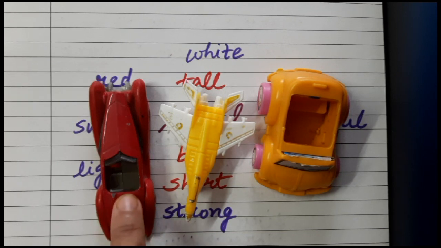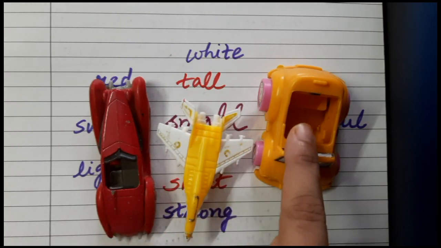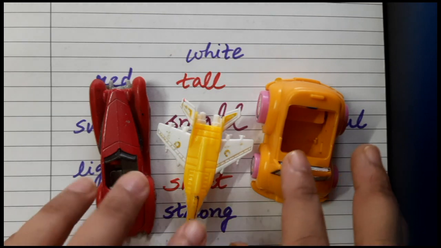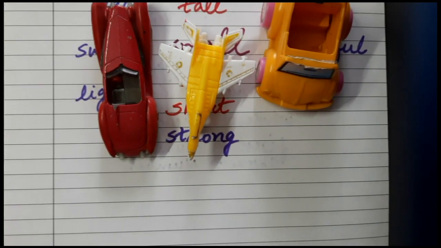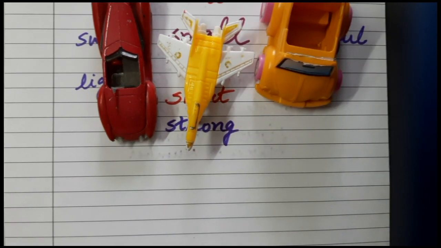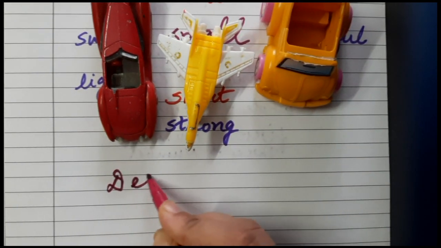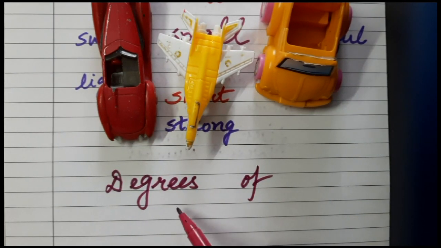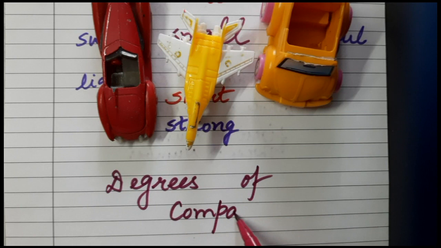So if I say it moves fast, it moves fast, it moves fast, can I compare using the word fast? How fast? If I ask you, how fast? Then I will have to change my adjective word. And what am I going to write? Yes, dear children, that is the topic for today. And the topic is degrees of comparison. What do you mean by this?